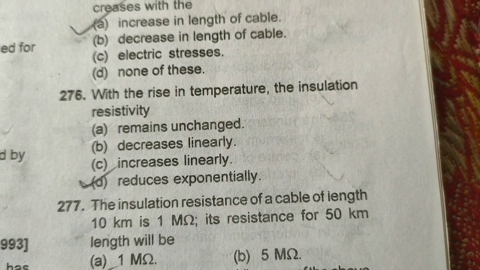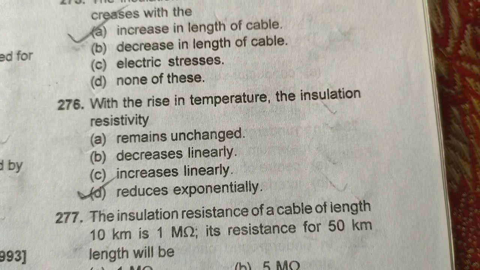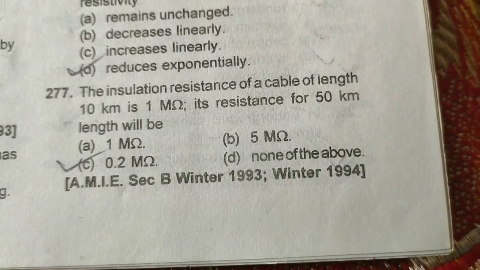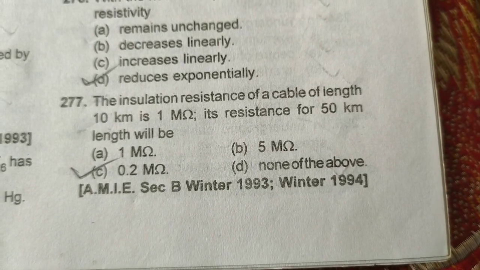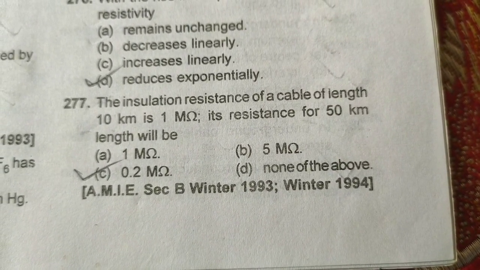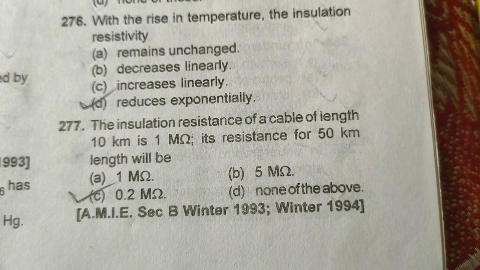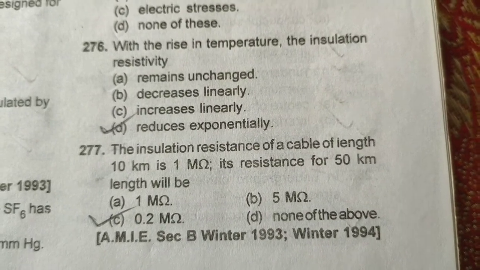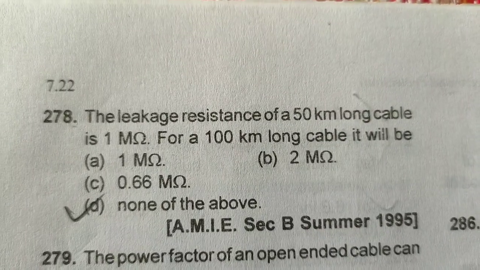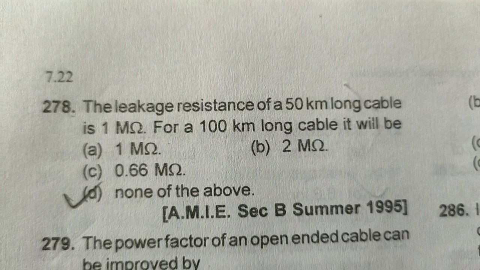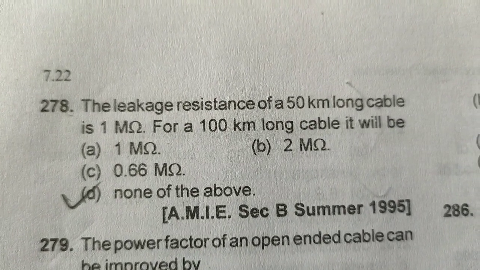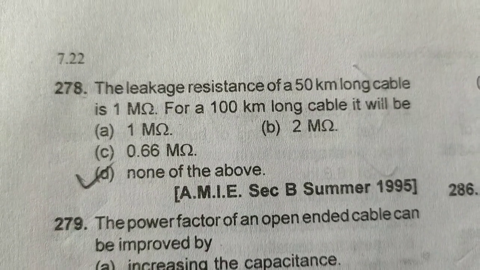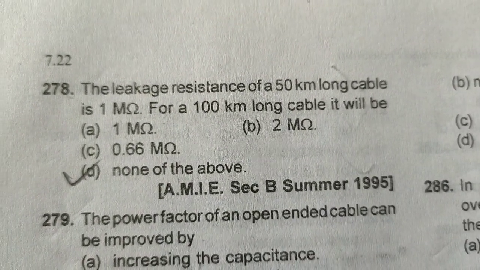With the rise in temperature, the insulation resistivity reduces exponentially. The insulation resistance of a cable of length 10 km is 1 megaohm. Its resistance for 50 km will be 0.2 megaohm. The leakage resistance of a 50 km long cable is 1 megaohm. For 100 km long cable, it will be: none of the above.